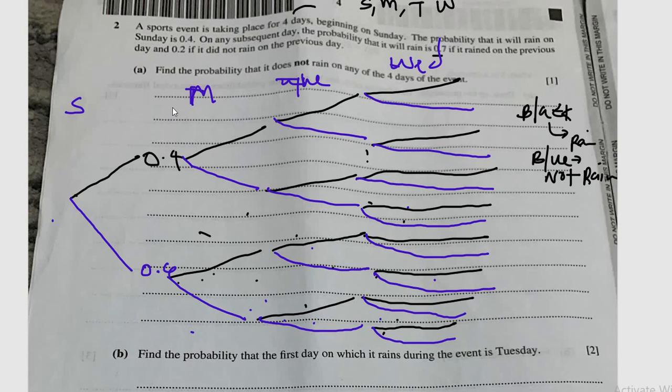Let's start from Monday. It rained on Sunday, so the probability it will rain on Monday is 0.7. So it will not rain, 0.3. Now, on Sunday, the part that it did not rain, the blue part, if it's going to rain the following day, the question said 0.2 if it did not rain on the previous day. So here is 0.2, here is 0.8. Now let's fill this bit. On Tuesday, it rained on Monday, so the probability that it will rain on Tuesday is 0.7. The other part, 1 minus 0.7, will be 0.3. Now, the part that did not rain, the probability that it will rain is 0.2, 0.8.